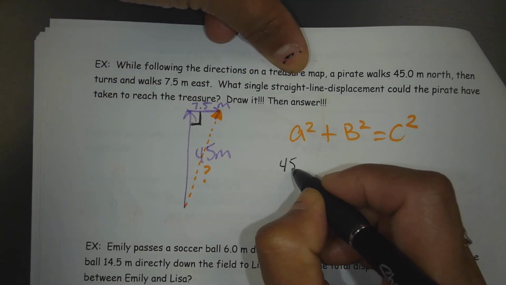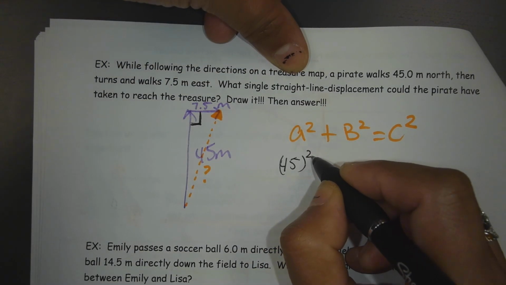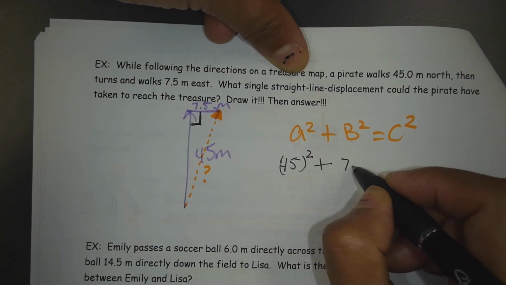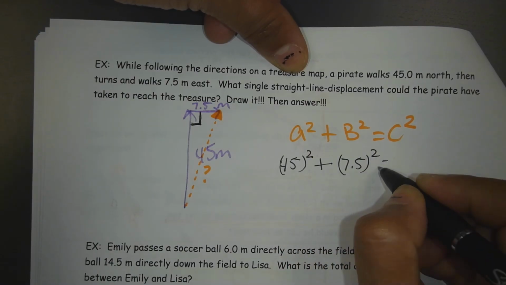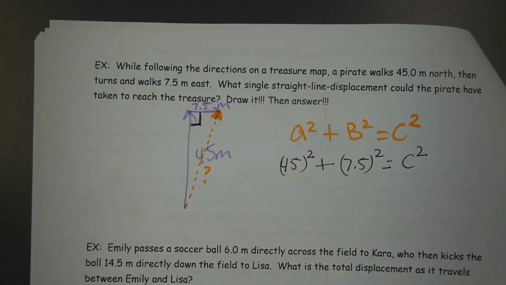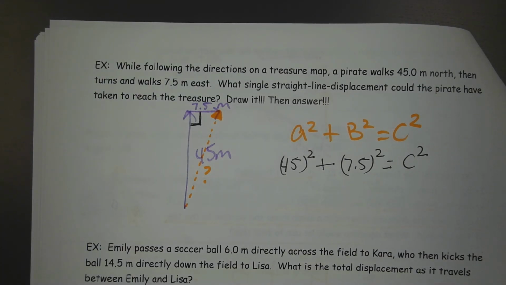It does not matter if you put 45 squared or the 7.5 squared first. It does not matter, right? Either way, you're going to come up with the same answer even if you flip them. All righty, let's move this up to the next spot.